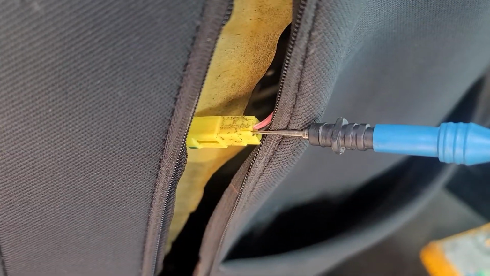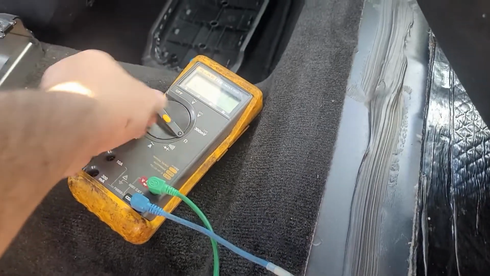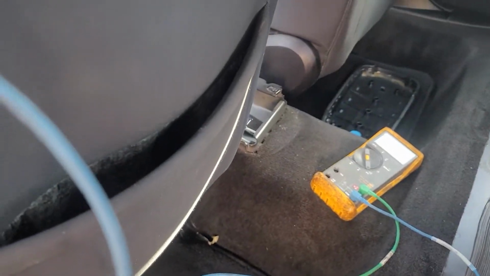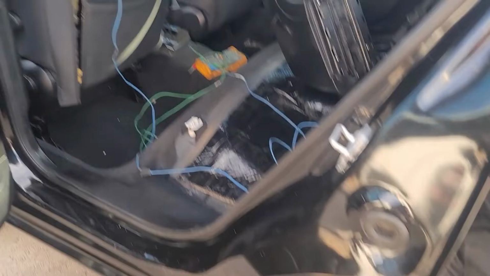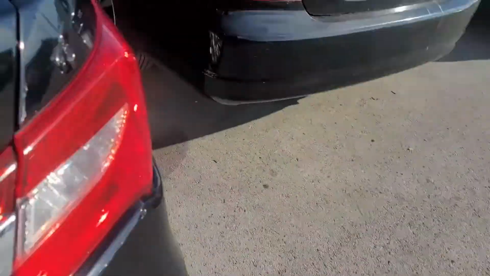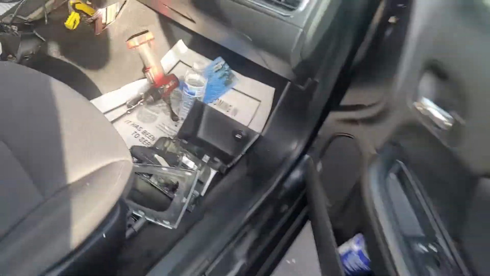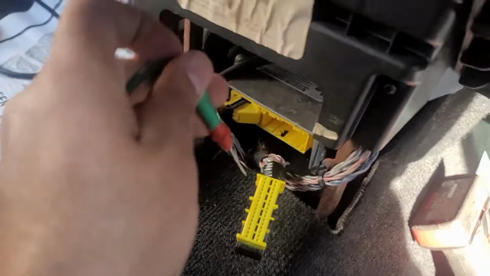So I back probed on that wire. Continuity, the sound test. Alright, tool is good. Let's go to the other side. Oh, we can do it from here. Yeah, passenger is better. More room. Right, moment of truth.